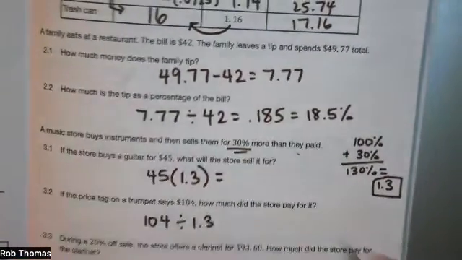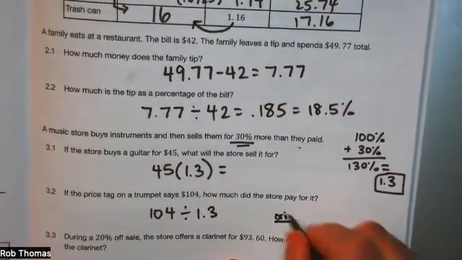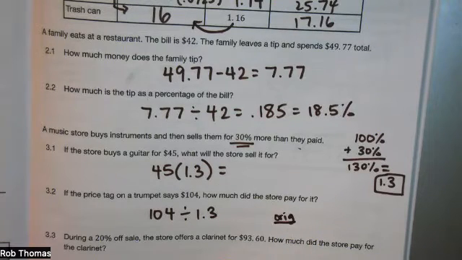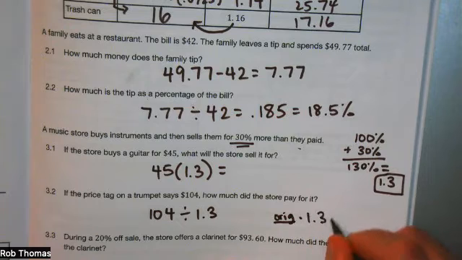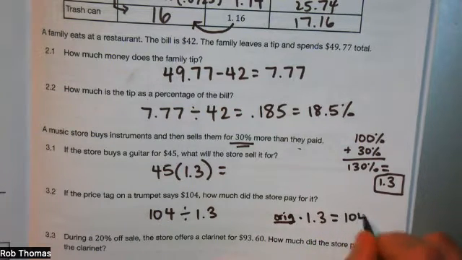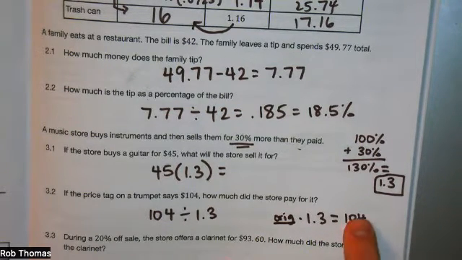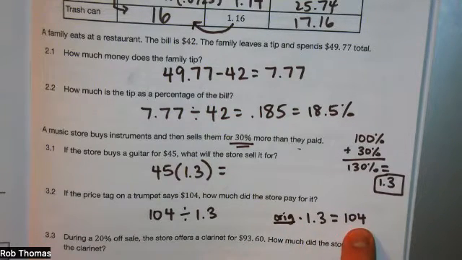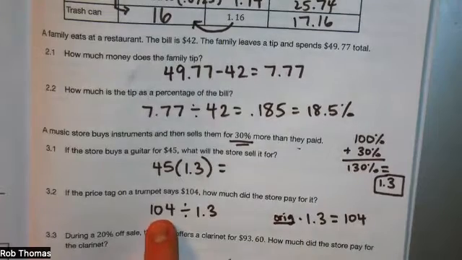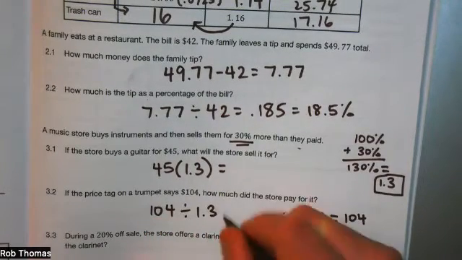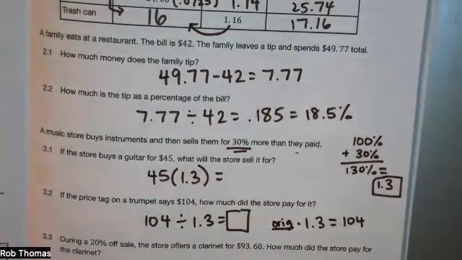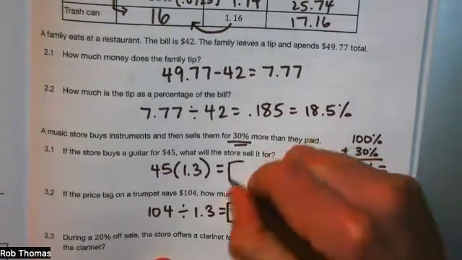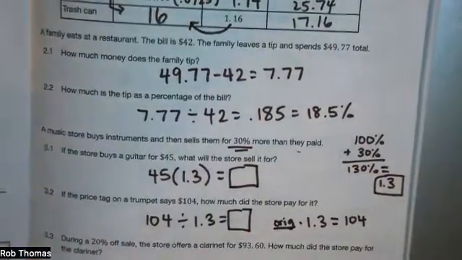Another way to think about this is that there's some original price, some price that they buy the trumpet for, and they increase it by 30%, or they multiply it by 1.3 to get a price tag of $104. And so it's something times 1.3 equals 104. And so to work backwards from that, we do 104 divided by 1.3. This is going to get your original price that the store paid for the trumpet. And I'll let you get that answer as well.